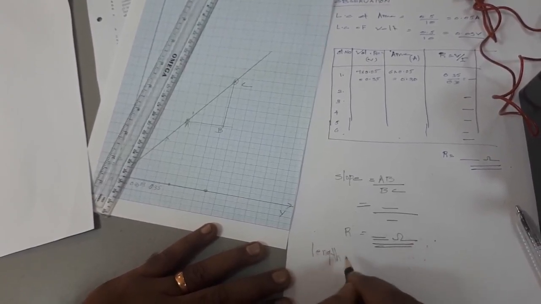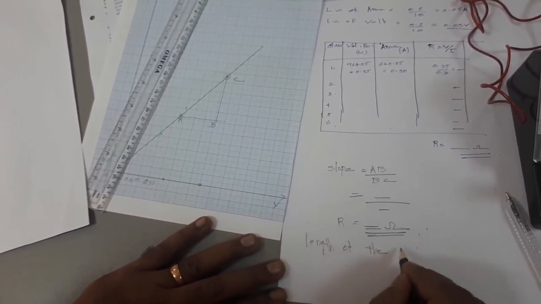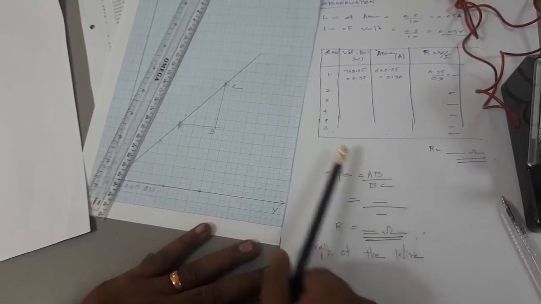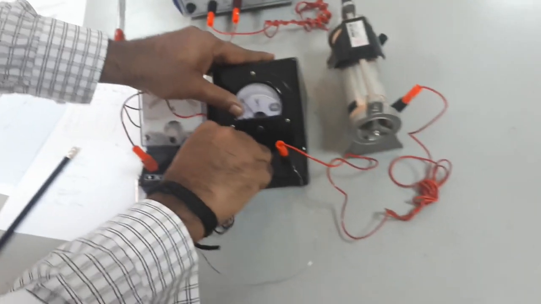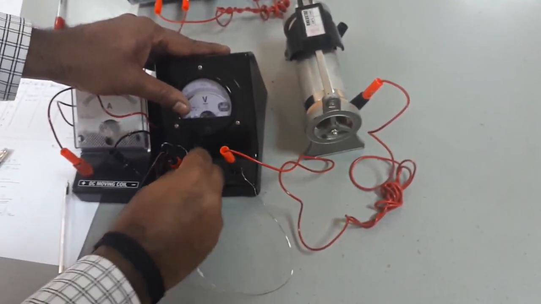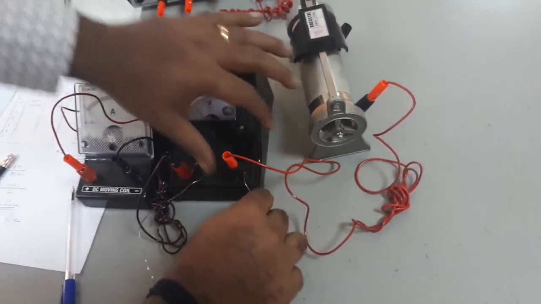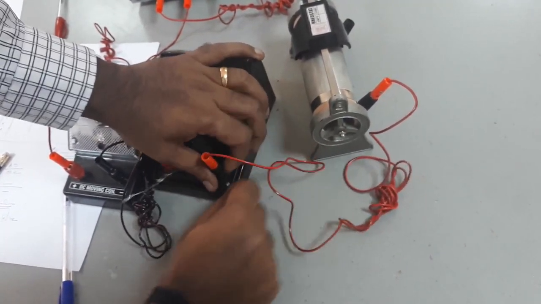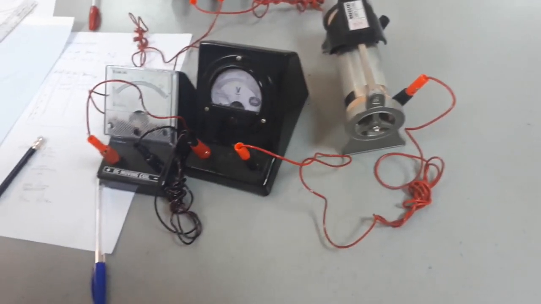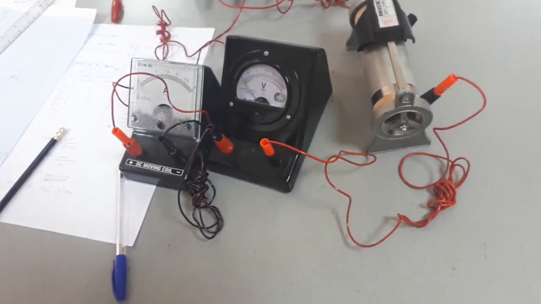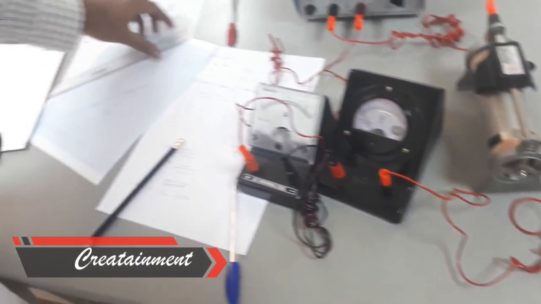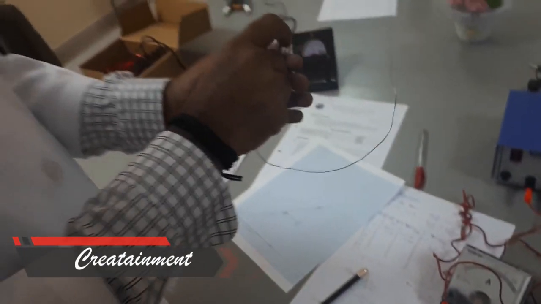Now you want the length of the wire. Before taking the wire, switch off the battery eliminator, and take the wire and find out the length of the wire by using a meter scale.